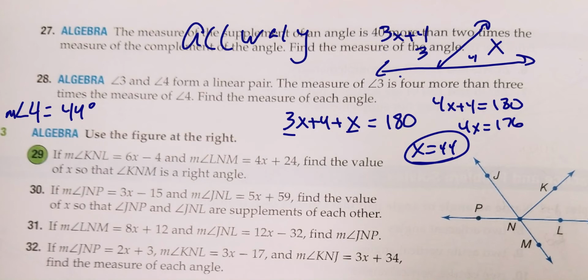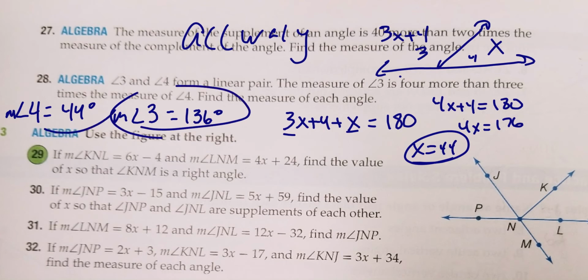And don't forget your little measurement. And the measurement of angle 3 is going to be 3 times 44, or 132, plus 4 is 136. So I get 136 degrees. All right, and that's it for 28.